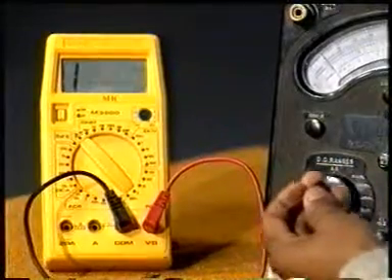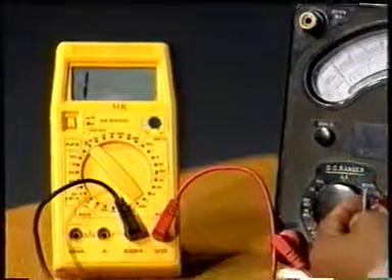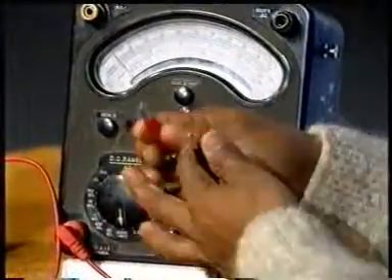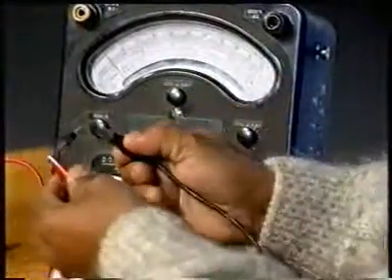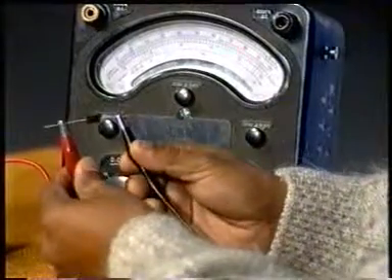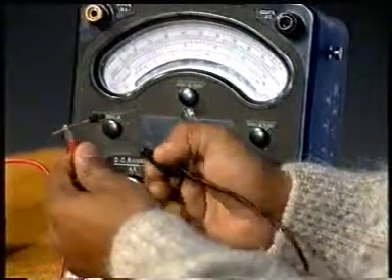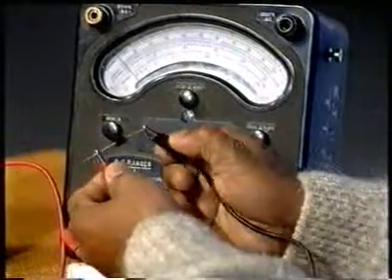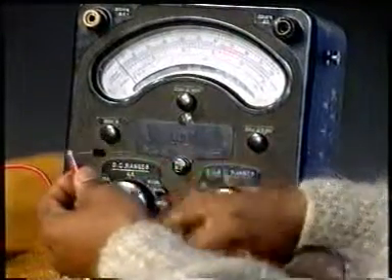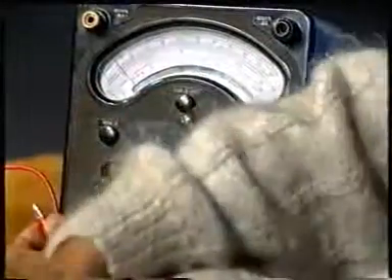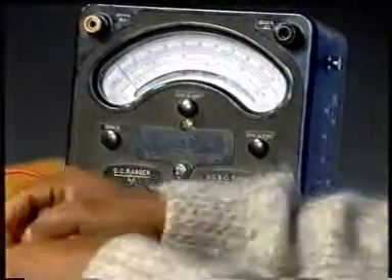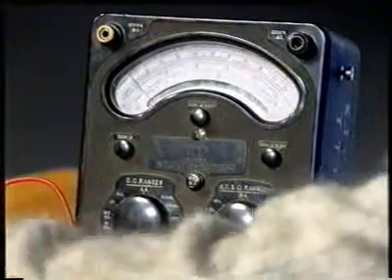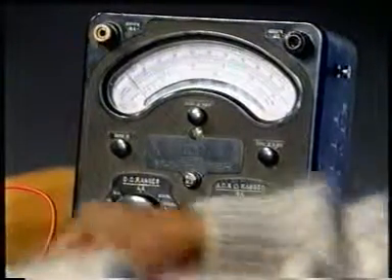Now we can also test it with analog multimeter. This is forward bias condition and conduction is taking place. When he reverses it, there is no conduction. Same test with the help of an analog multimeter. Only that you have to be very careful in case of analog multimeter. You have to know the positive and the negative terminals of the multimeter.